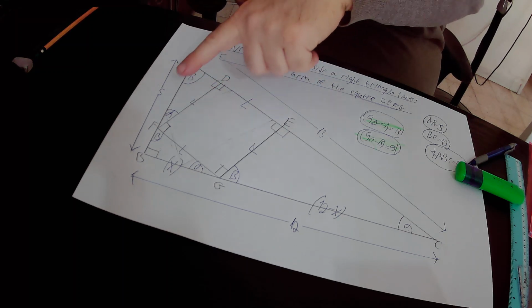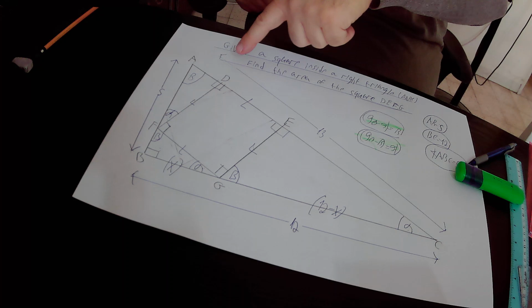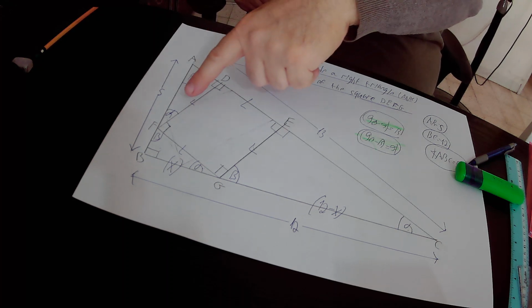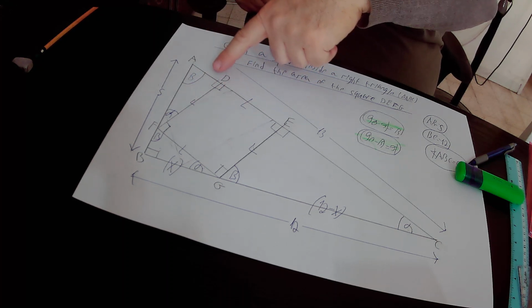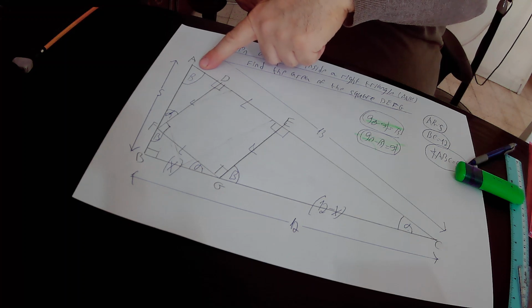In the right triangle AFD, in this right triangle AFD, this angle equals alpha. This angle equals 90 degrees, therefore the missing angle must be equal to 90 degrees minus alpha.